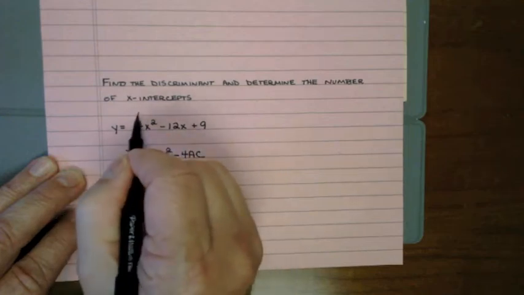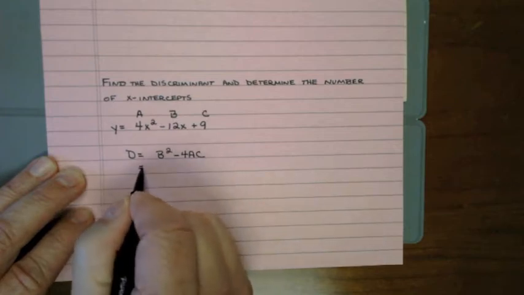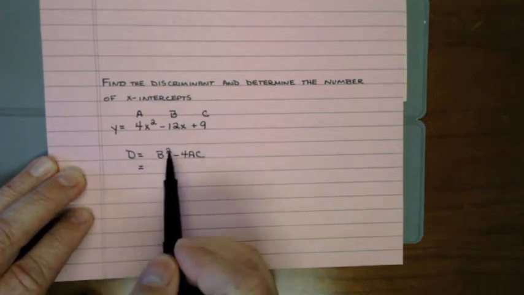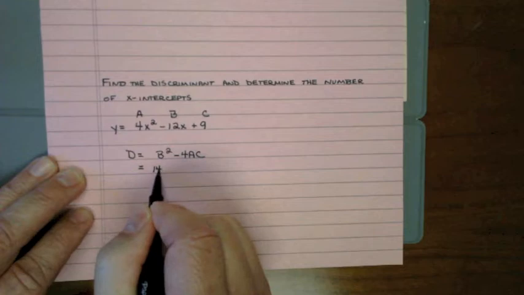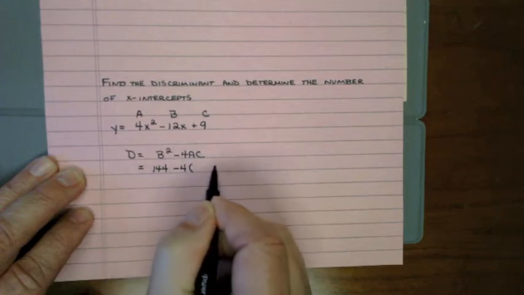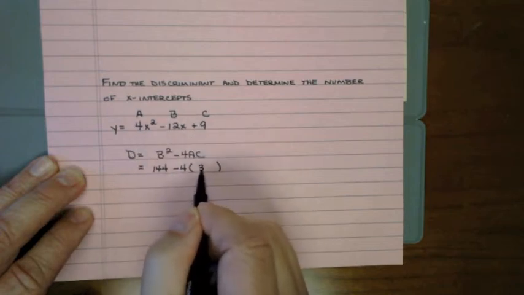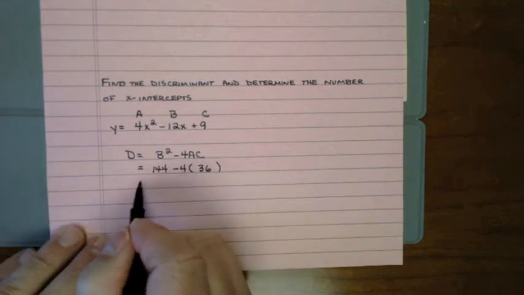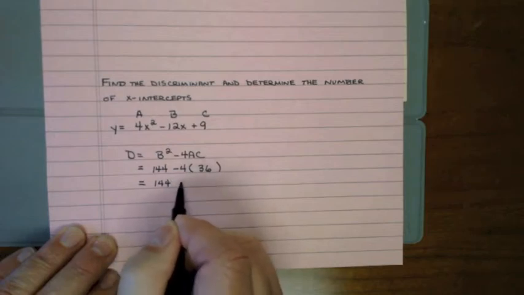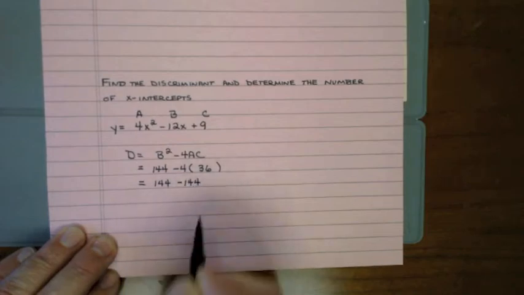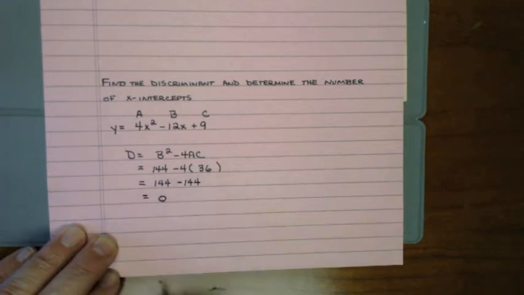Remember, it needs to be in standard form, so I know what my A, my B, and my C are. I plug those numbers in there. I take negative 12 and plug it in here and square it. Negative 12 squared, negative 12 times negative 12 is 144. Minus 4, I'm going to multiply A and C together. 4 times 9 is 36. I need to multiply these two together. Negative 4 times 36 is negative 144. 144 minus 144 is 0.